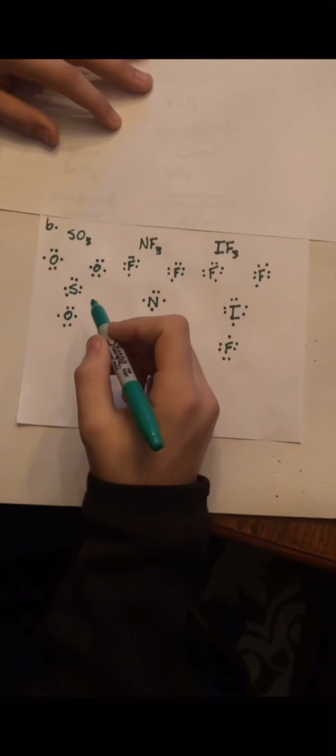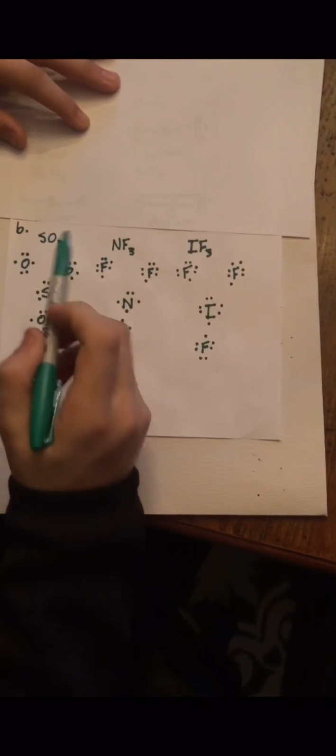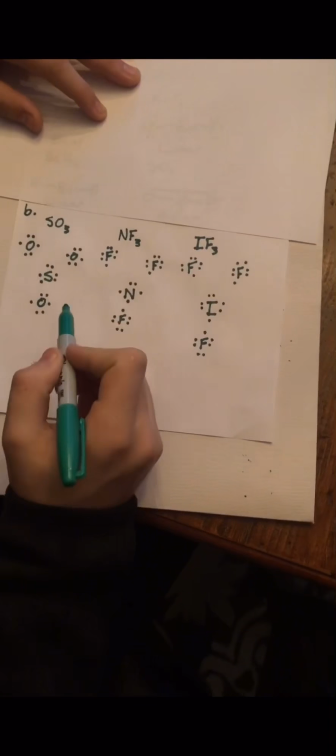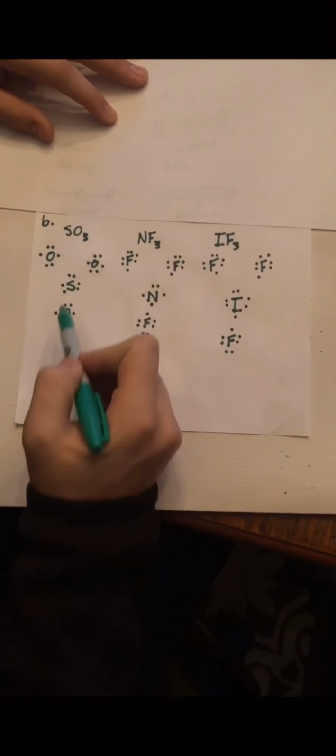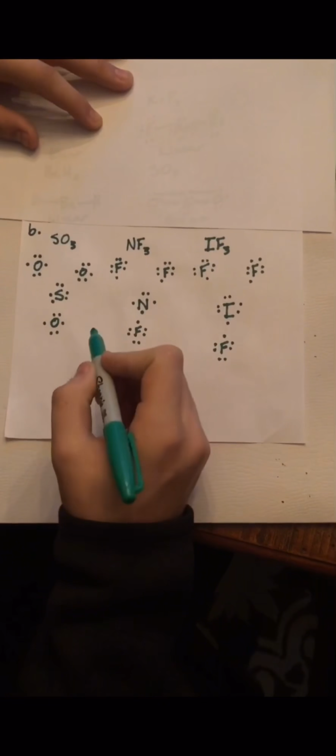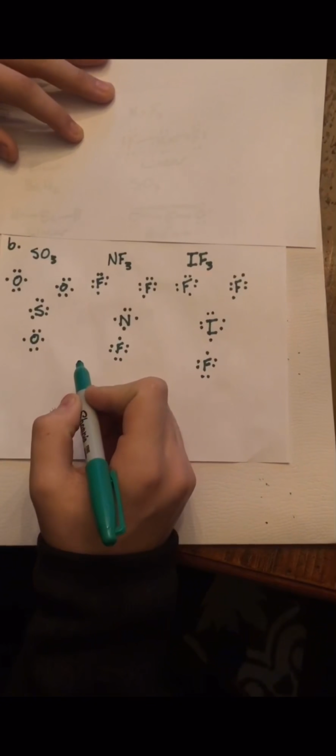For the fifth compound, we are given SO3. Sulfur has 6 valence electrons, and oxygen has 6 as well. For each oxygen to get 8 electrons, a double bond must be allotted to each.